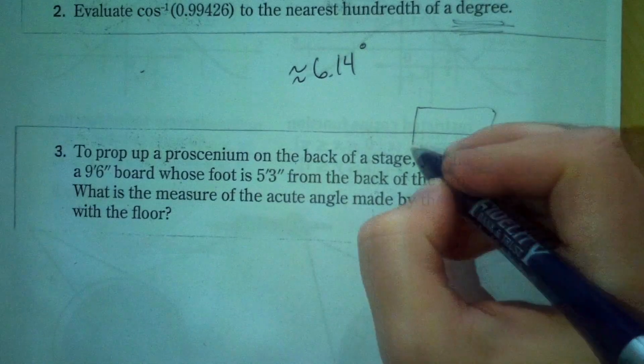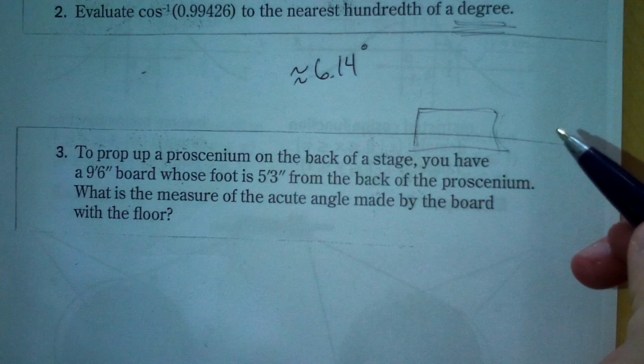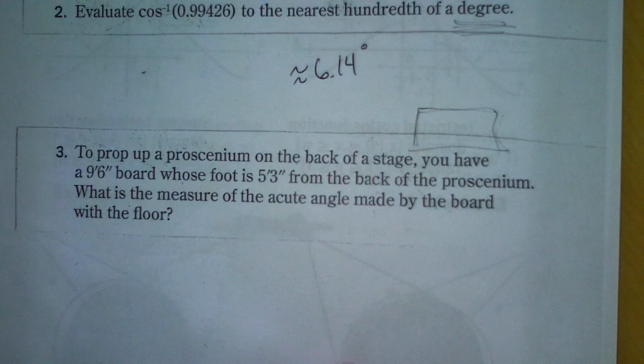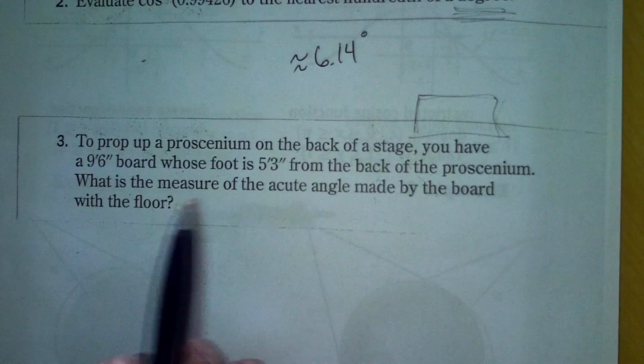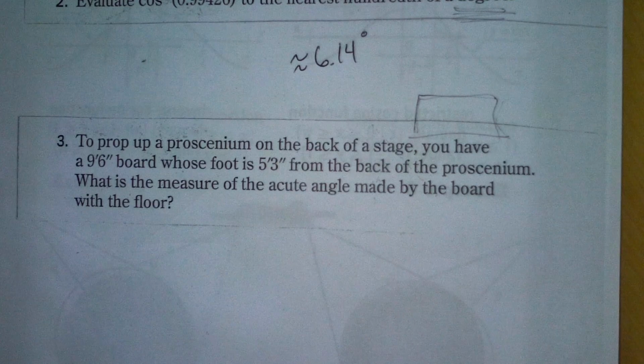Okay, so let's sketch this out so it makes a little bit more sense here. So we got our triangle. We know that the board we're propping up is 9'6". We know the foot is 5'3", so I assume the foot is probably this one going out this way here.